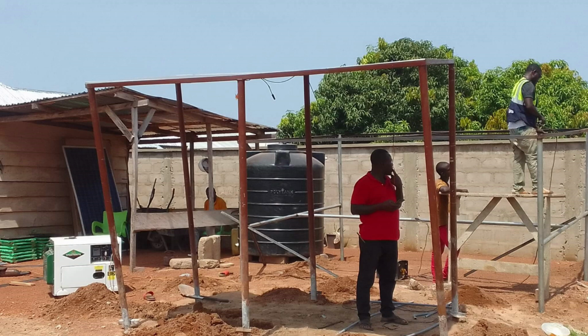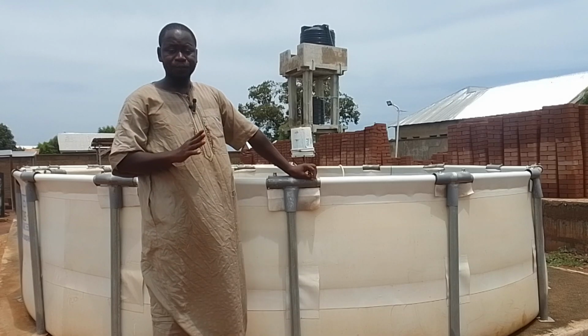And that is the system we are using in our farm, as you can see, and it is helping us a lot. Ever since we installed this, we never have any issue with natural grid. So the initial cost is higher, but when you sacrifice and set this up, you are good to go.